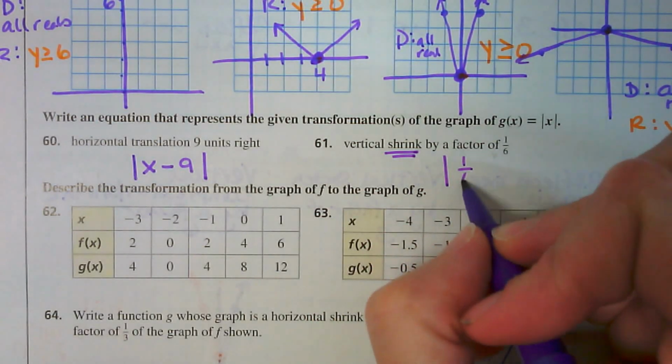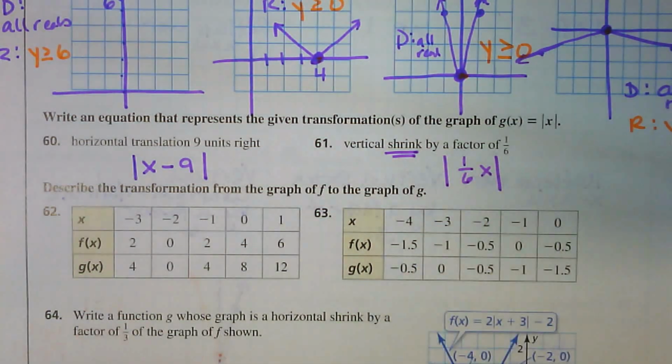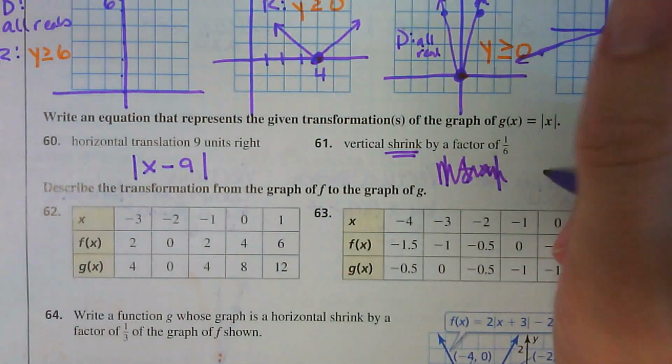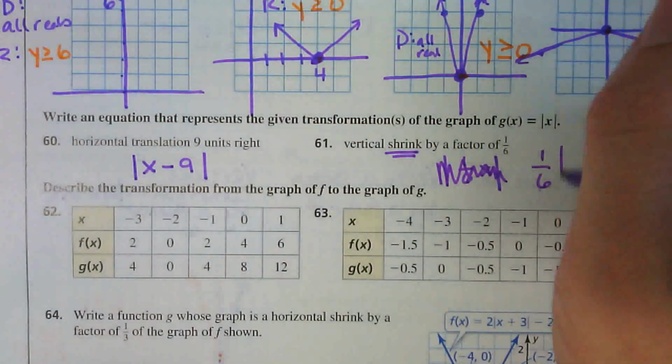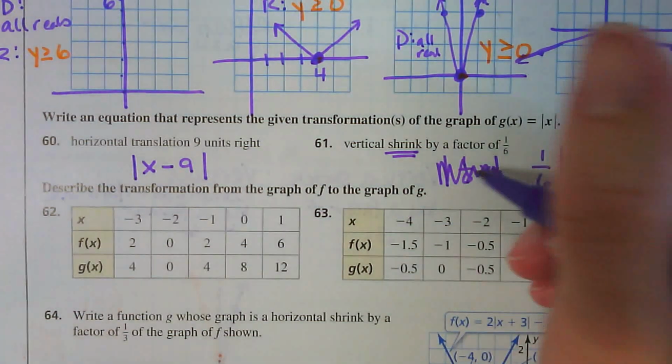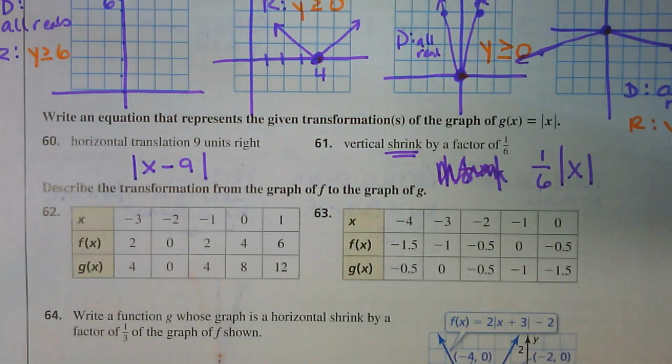So on the inside, I'm going to put a 1/6 with the x. Nope, I lied. We're not going to do that. It's going to look like that. Okay, a vertical shrink is 1/6 on the outside.